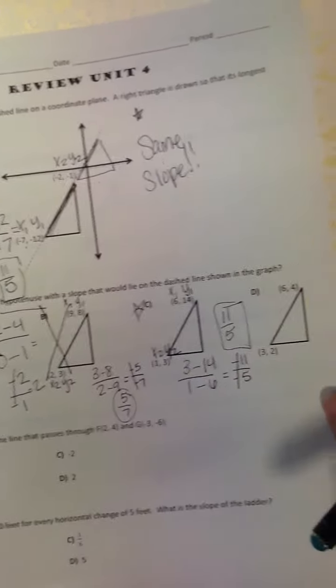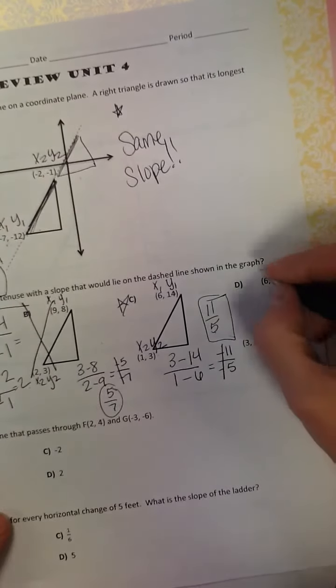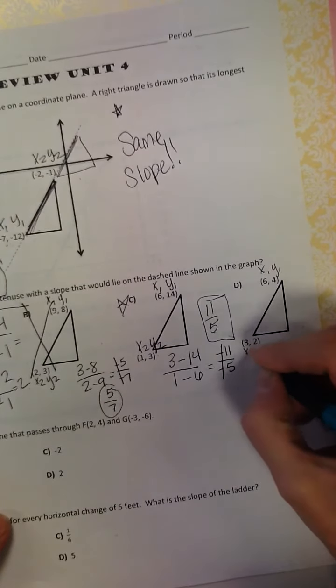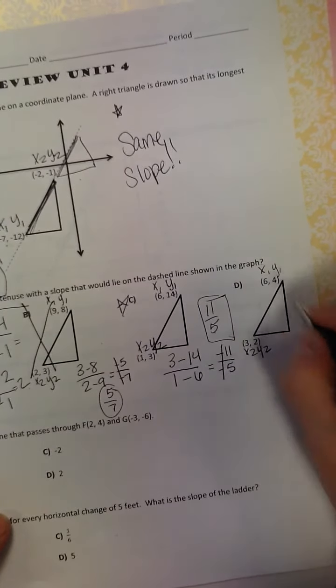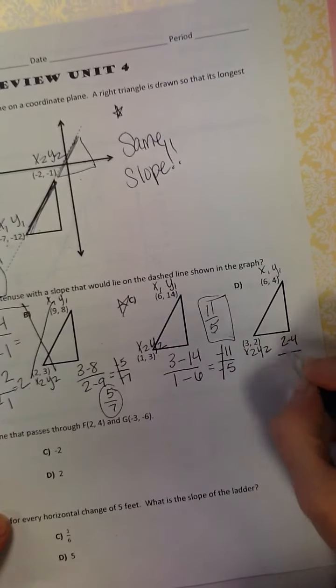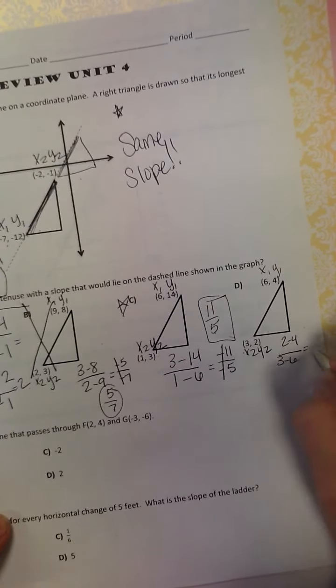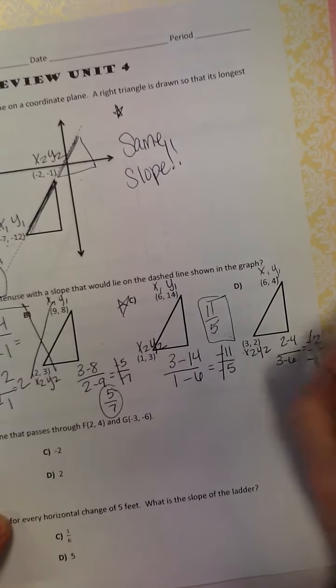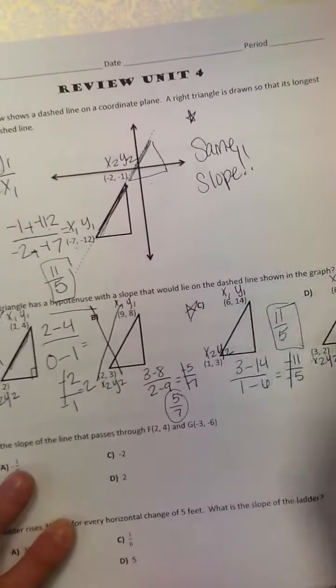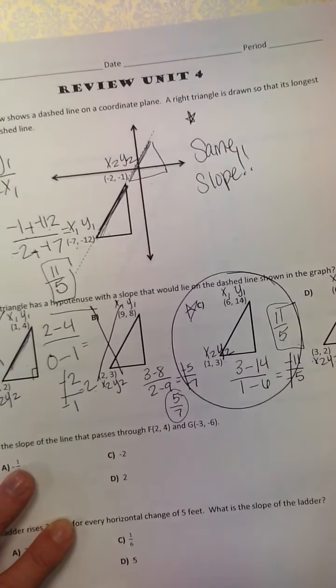Just for safety's sake, we'll check D. x1, y1, x2, y2. So I'll have 2 minus 4 over 3 minus 6. Should equal -2 over -3. Not the same. C is my answer.